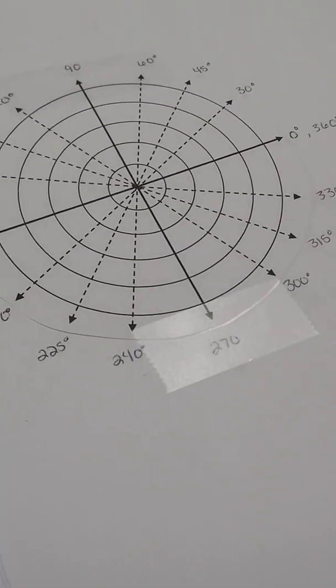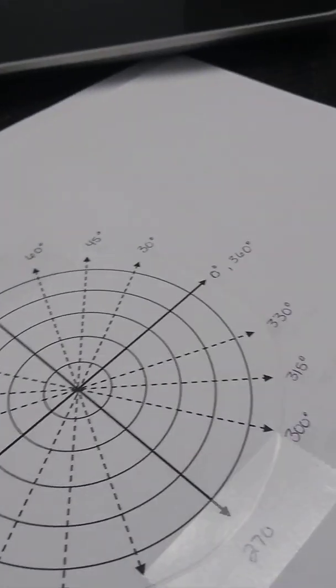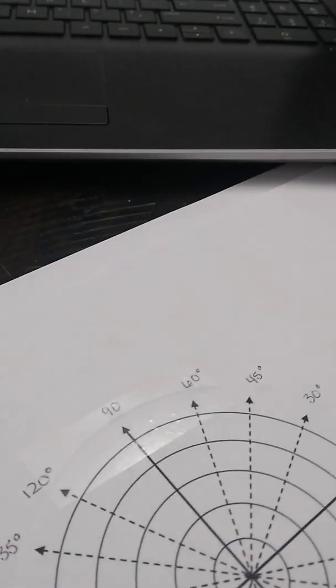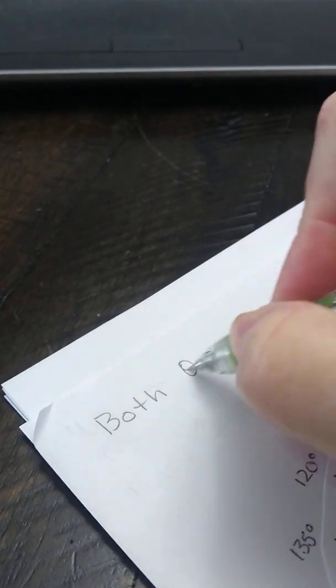I've pre-drawn some graphs on here to do some other examples. There are different ways to write these. Both theta and r can be negative.